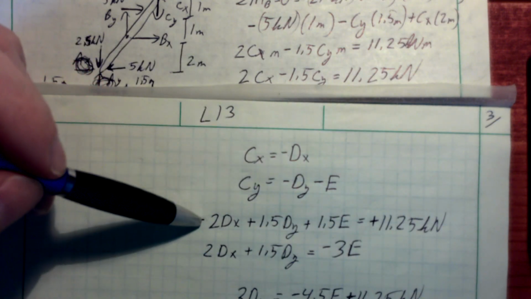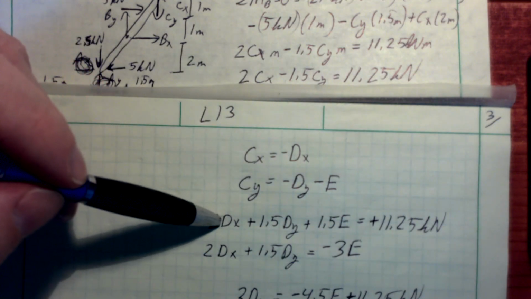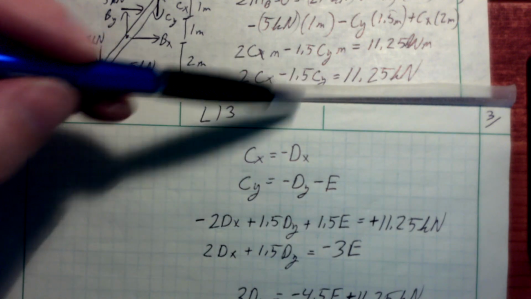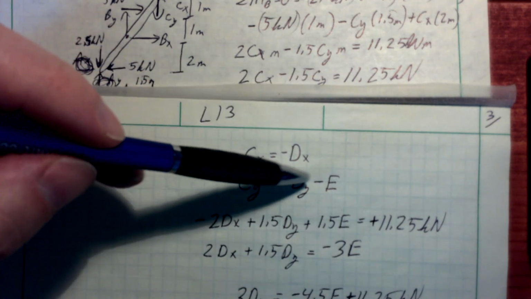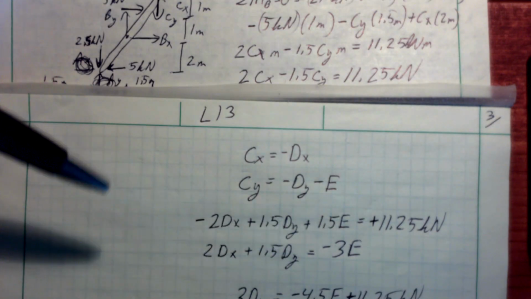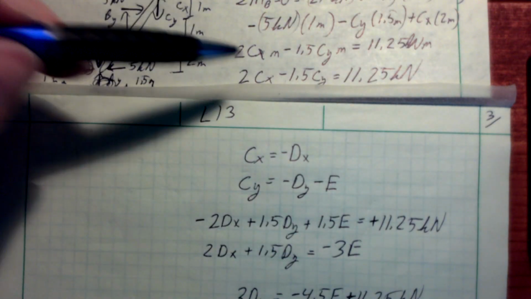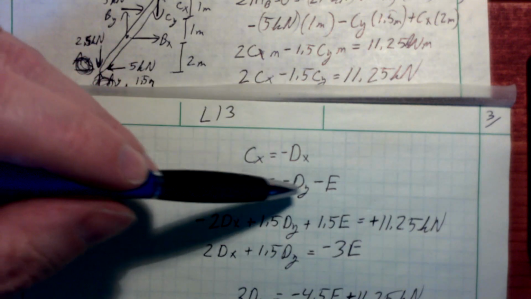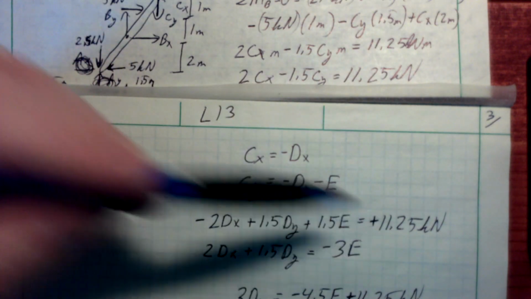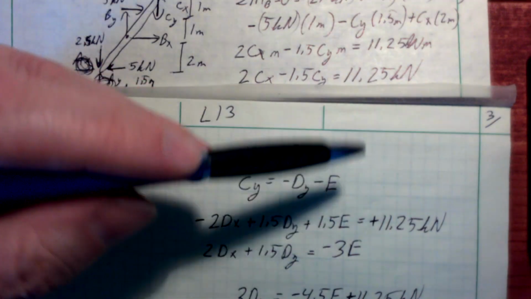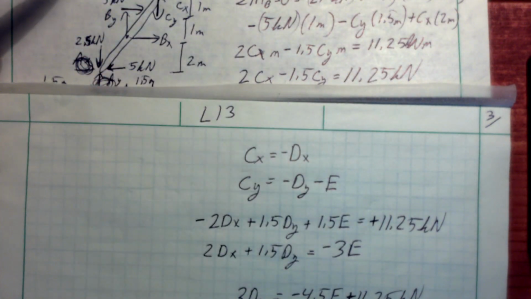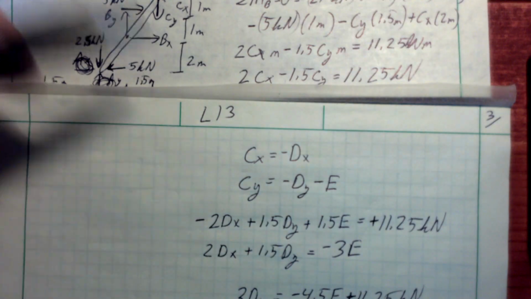So minus 2 times dx plus, well, and this is minus 1.5 times minus dy and times minus e. So it's plus 1.5 dy plus 1.5 e. So because I'm taking minus 5 times both of these, that's right here. And that's going to equal this 11.25. I managed to accidentally put a negative sign on it earlier, but I corrected that. So that's equal to 11.25. All right? So that's one equation.